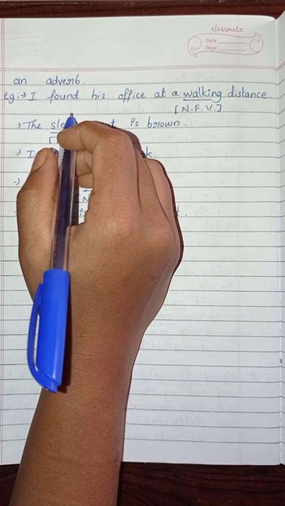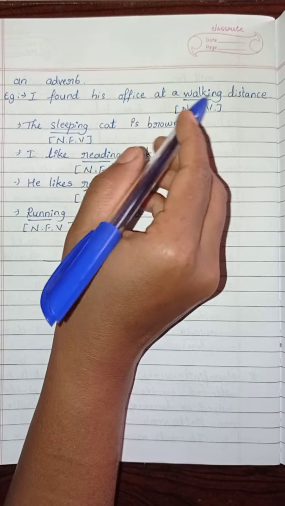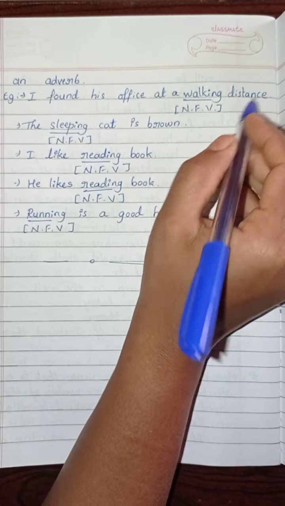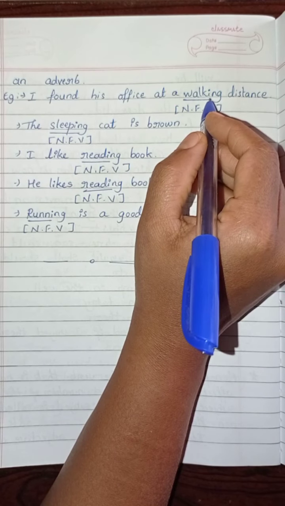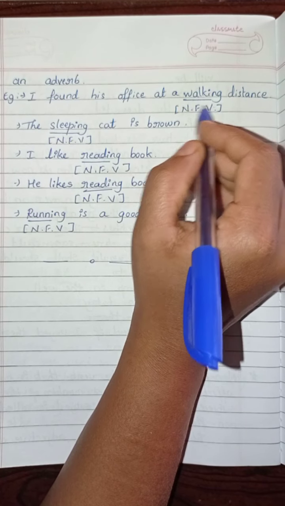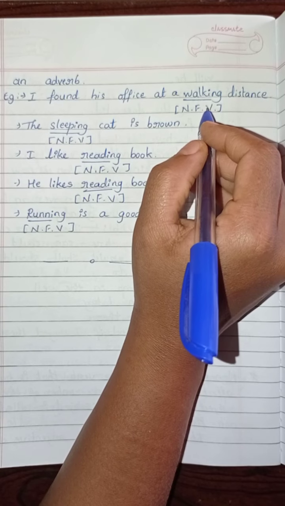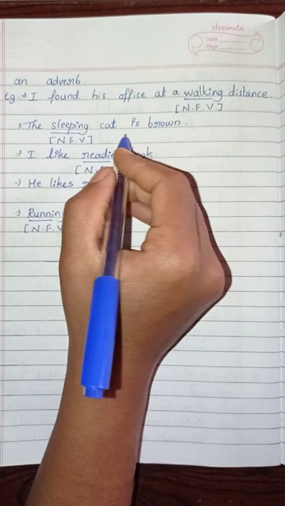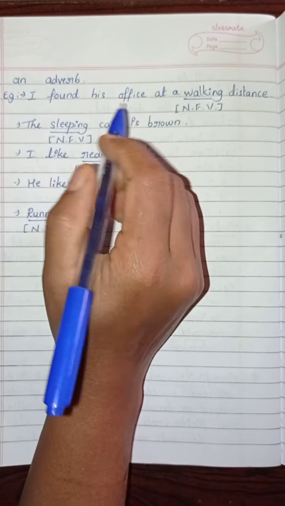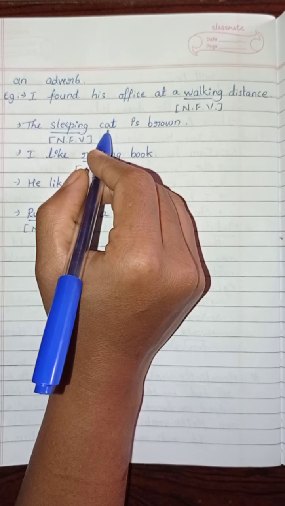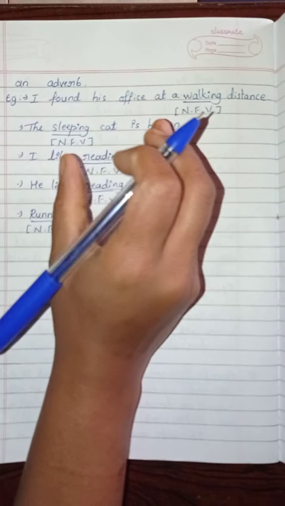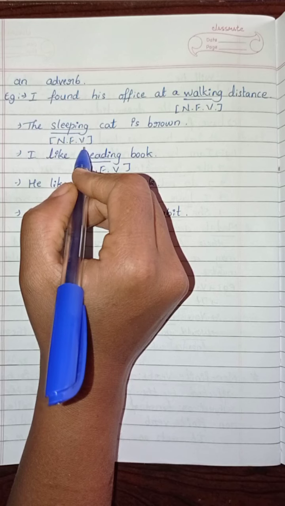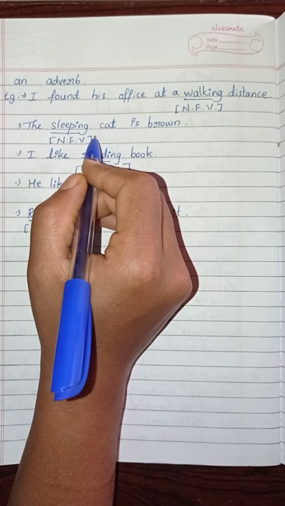For example, I found his office at a walking distance. See here, walking distance. This is the adjective, a non-finite verb also. The sleeping cat is brown. Here sleeping is describing the cat, the noun, so sleeping is the non-finite verb acting like an adjective.